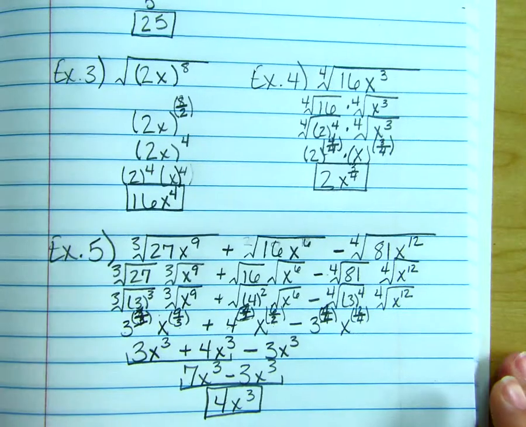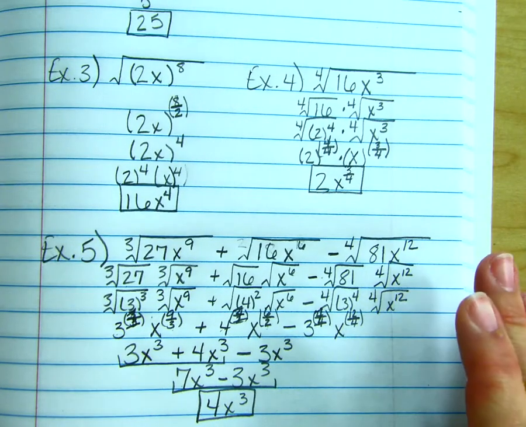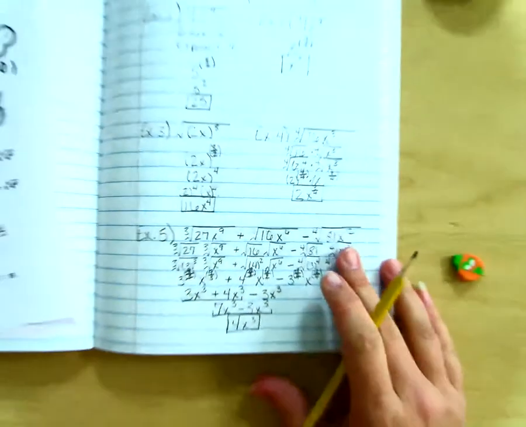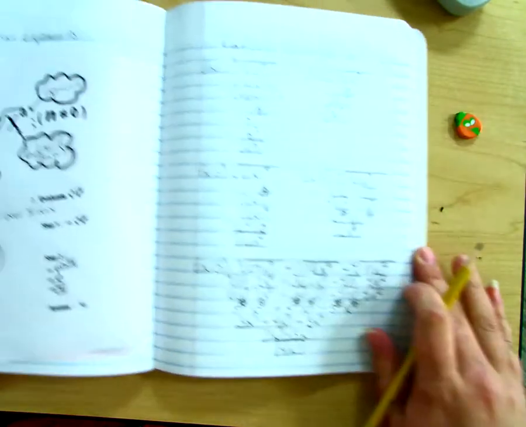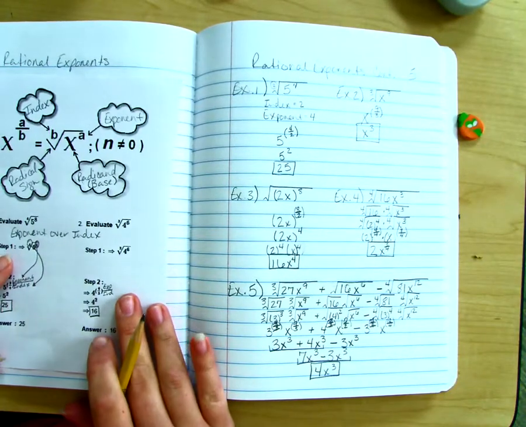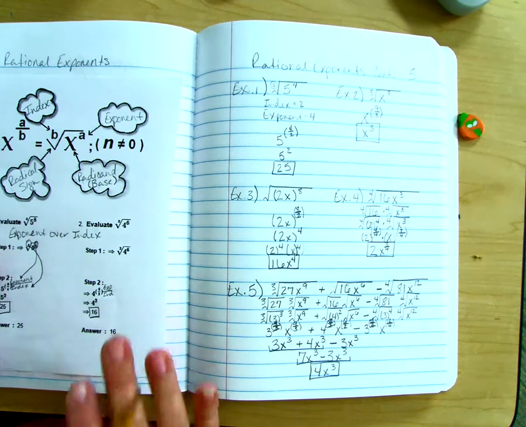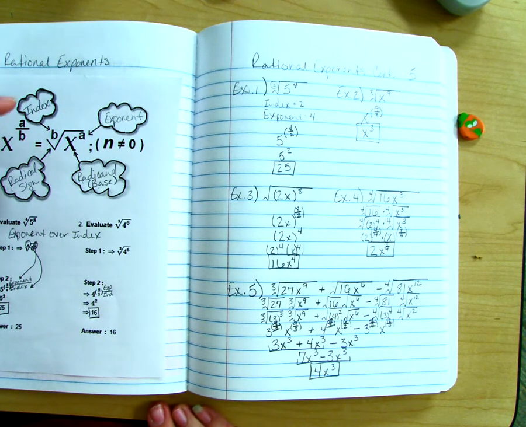And that concludes our notes for today. Do not forget to glue in your half sheet on the left-hand side of your notebook. And then the last thing you need to do is add the title on page 4, Rational Exponents, to your table of contents.